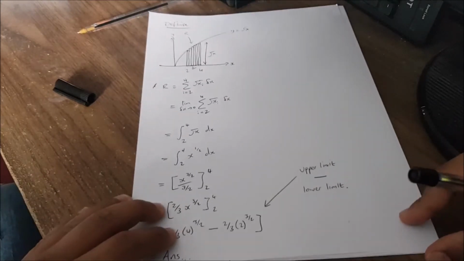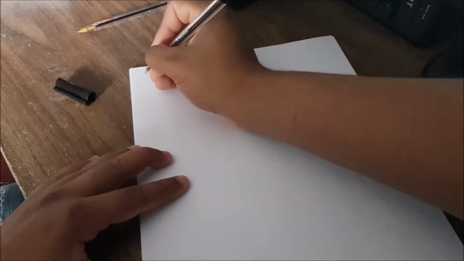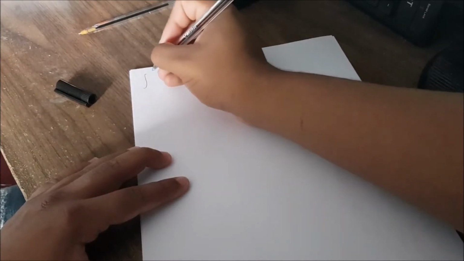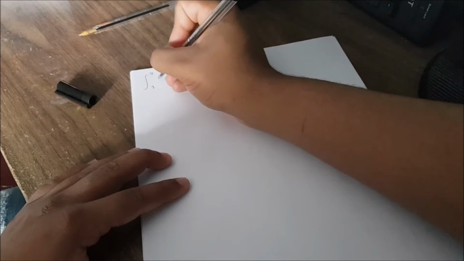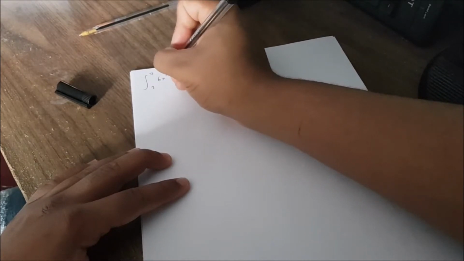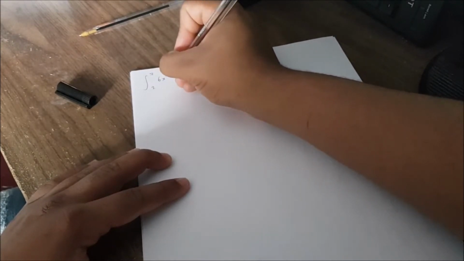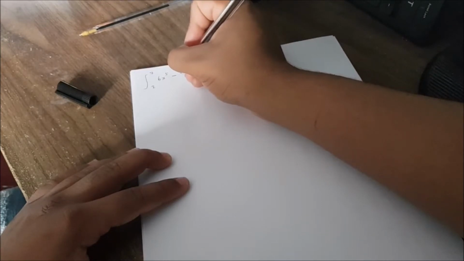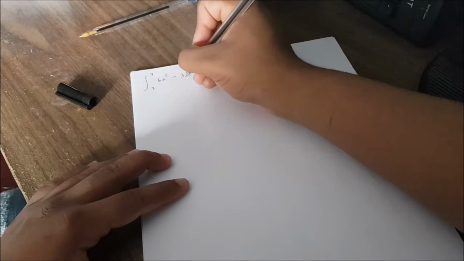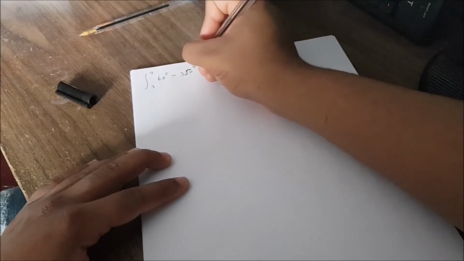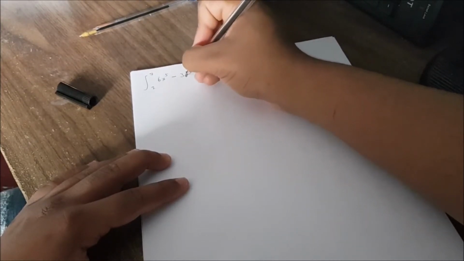Okay, let's move on to something I want to discuss, just to clarify. Let's consider the definite integral between 7 and 2 of 6x to the power of 5 minus 3 root x, that is 3x to the power of 5 over 2.